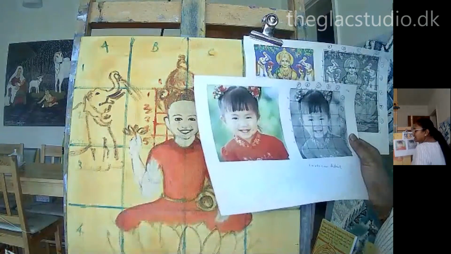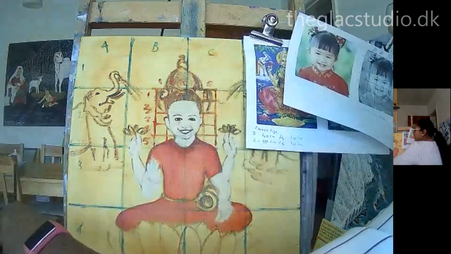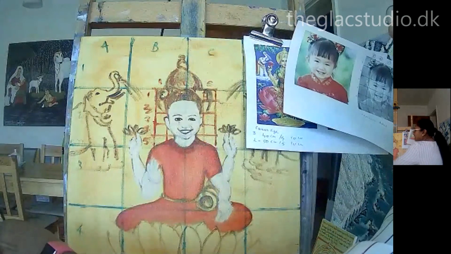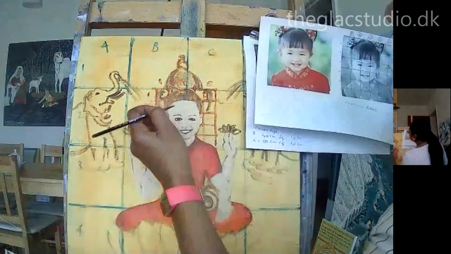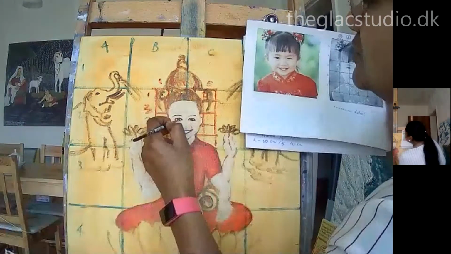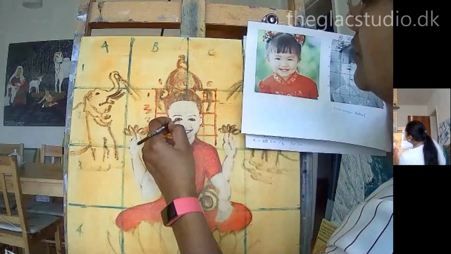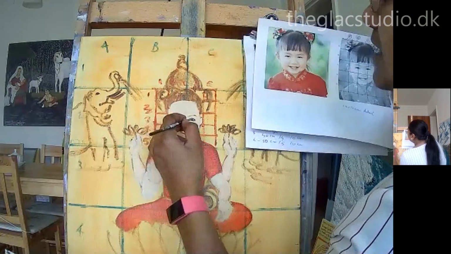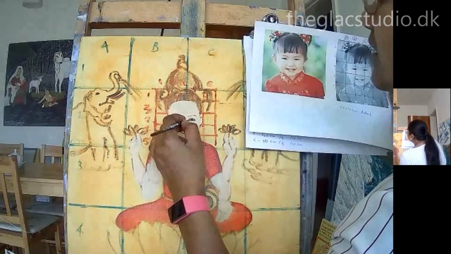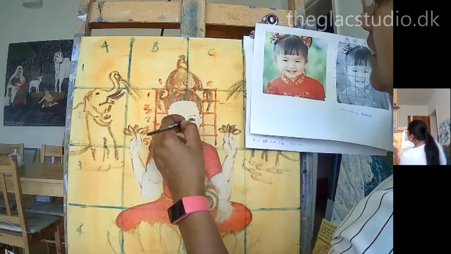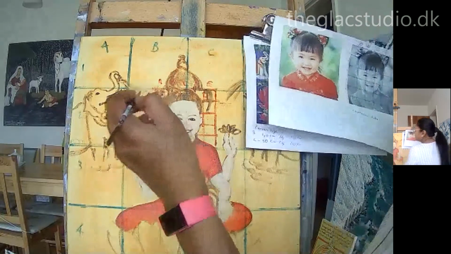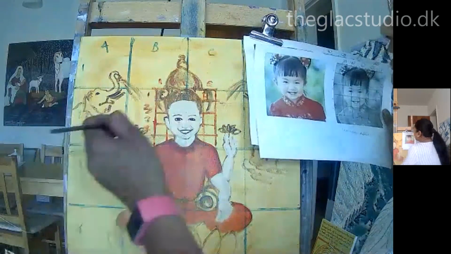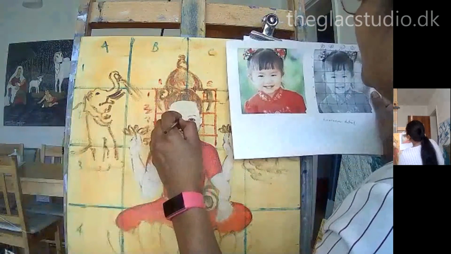Once that is done, the next step is for you to take ivory black. Again, in your zero brush or a micro brush, whatever is available to you, to work on her beautiful eye. All right, and now I'm going to work on the very thin eyelid as well.